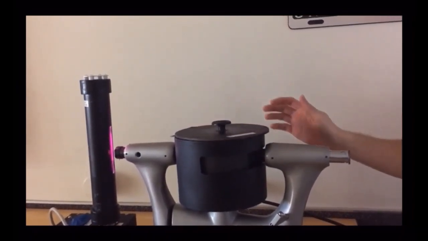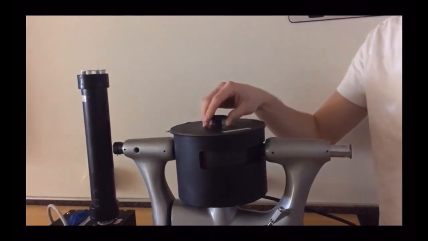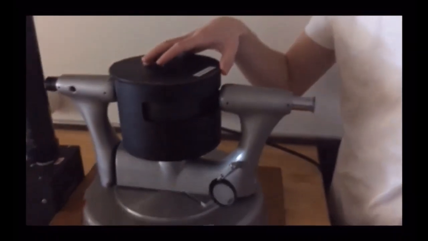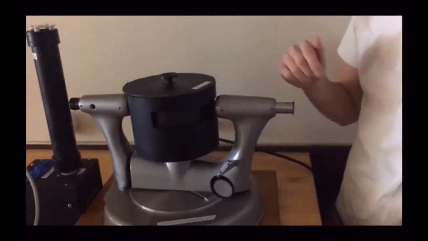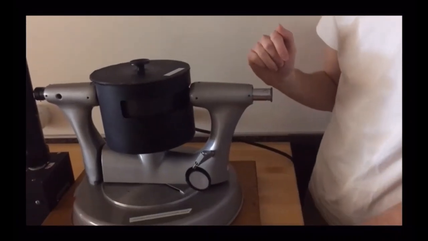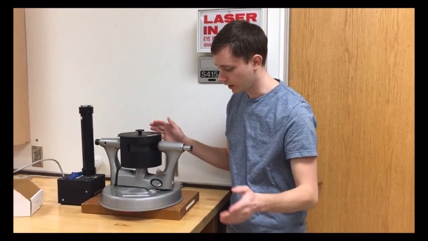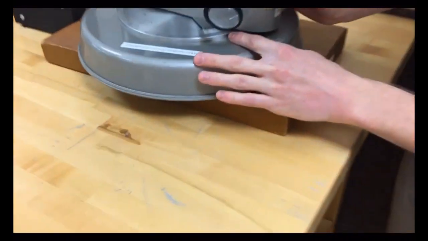Just in here we have this to protect it from the light, and if we come in here, we just have basically a diffraction grating. This is just a shield from ambient light from the room, the cover to keep it dark, and we have 600 lines per millimeter as the spacing on the diffraction grating.